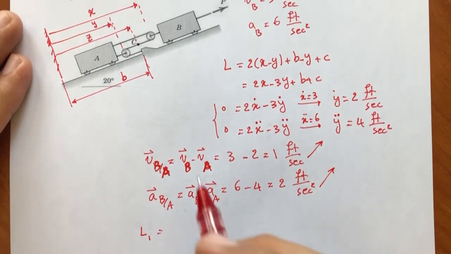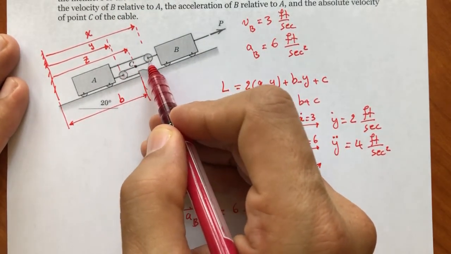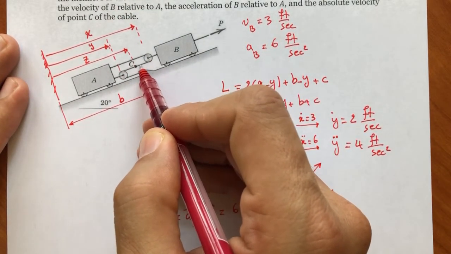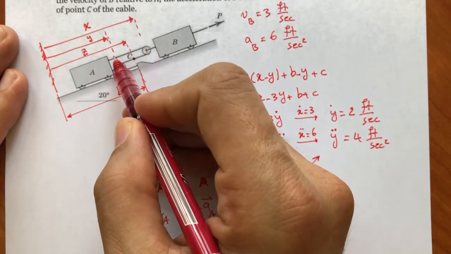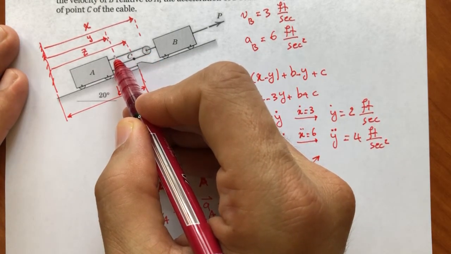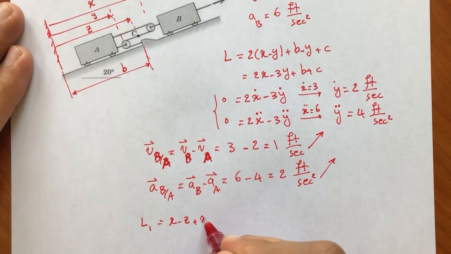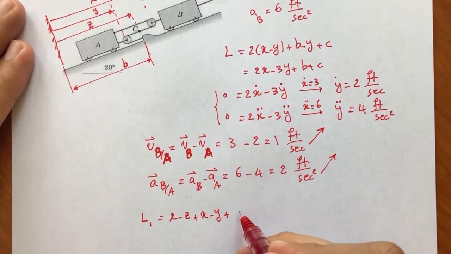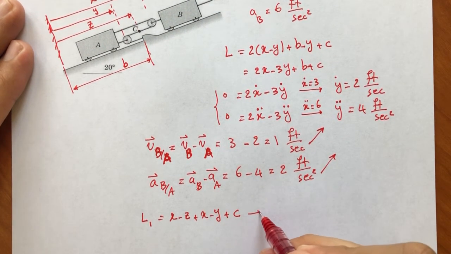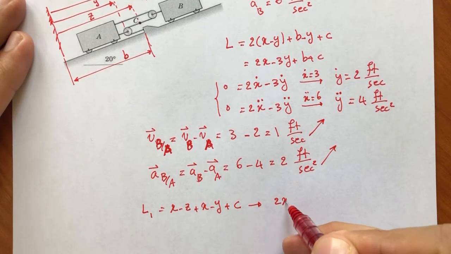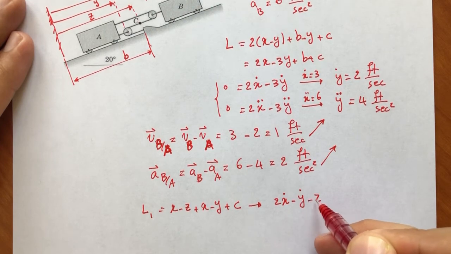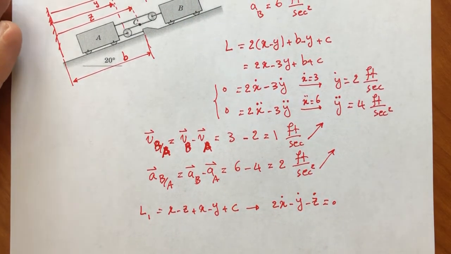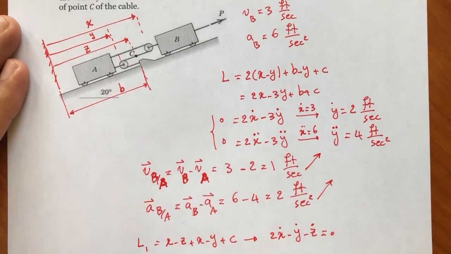L1 is gonna be equal to, from here to here is x minus z, and from here to here is gonna be x minus y. So plus x minus y plus bunch of constants. Again, if I take a derivative of this, I'm gonna have 2x dot minus y dot minus z dot is equal to 0. And z dot shows the velocity of C.